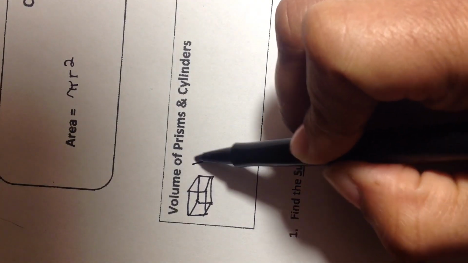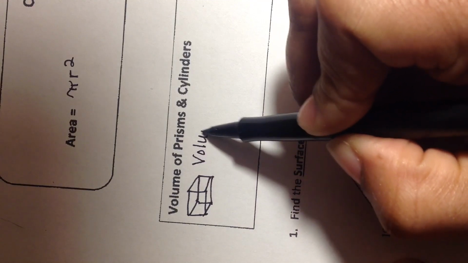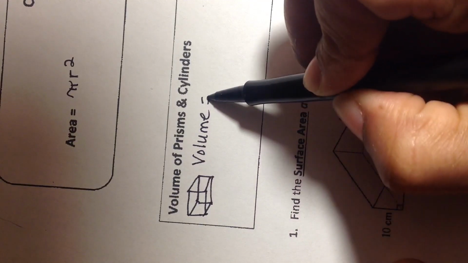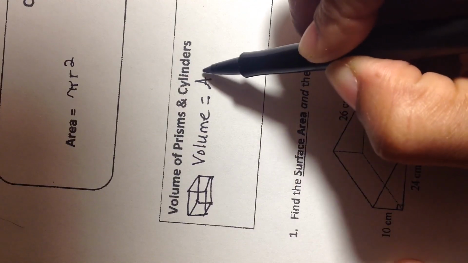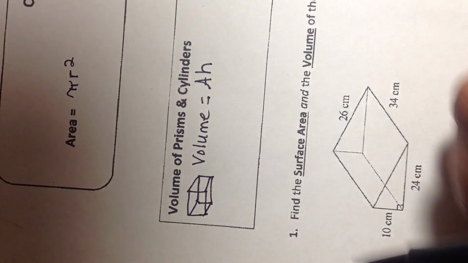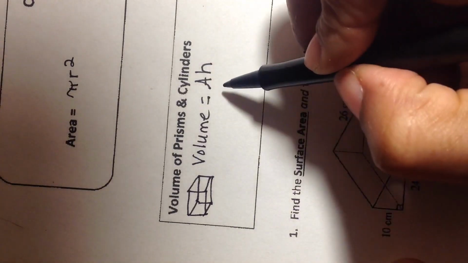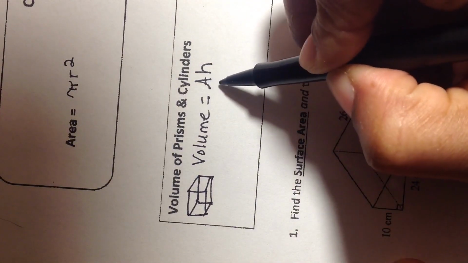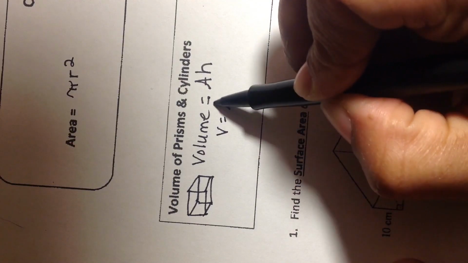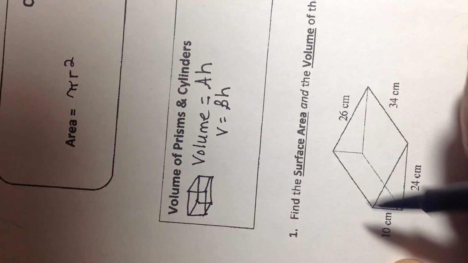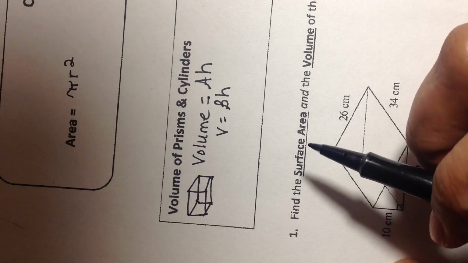So to find the volume of a prism, I'm going to find the area of the base and then multiply it by the height. Sometimes you'll see the area of the base written as a capital B. So either way it's talking about the area of the base.